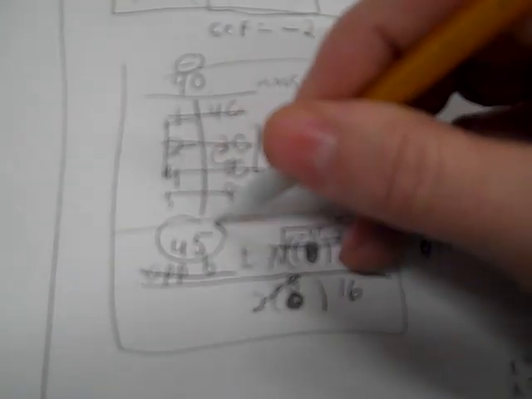Now circle the 45, the plus minus, the 46.74, and the 16. That's all I have left. So I take 45 plus 46.74, hit equals, and divide by 16. So that's 5.73.